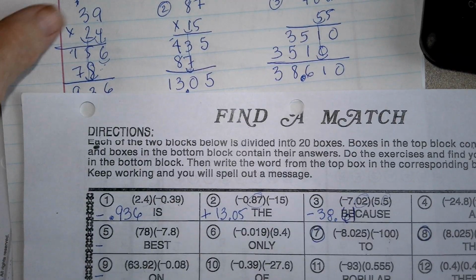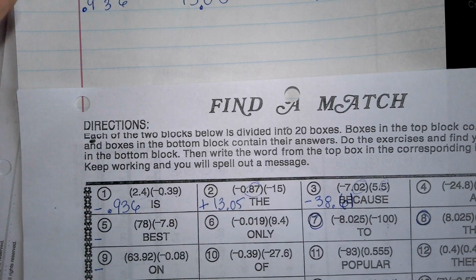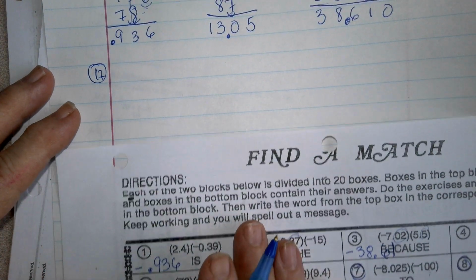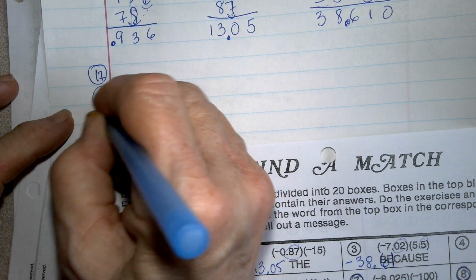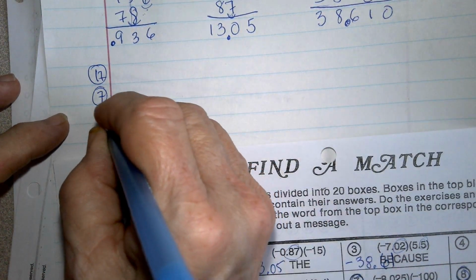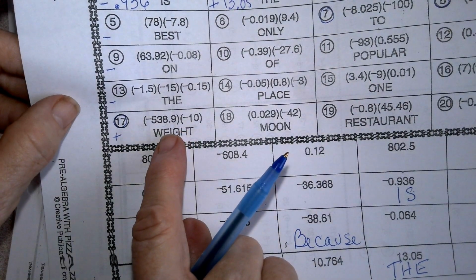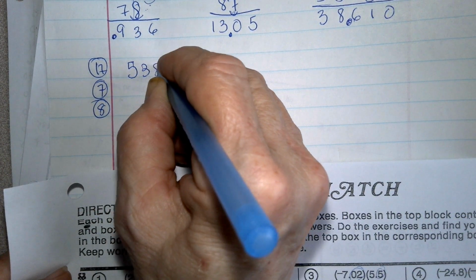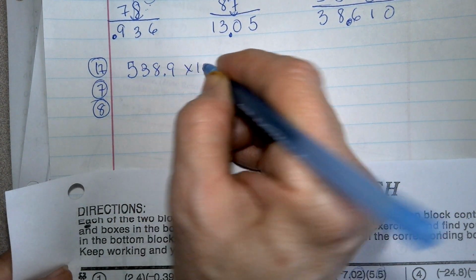Or, the other way, I'm going to do this here. 17, put 17, put 7, and 8. So this here is just 538.9 times 10.